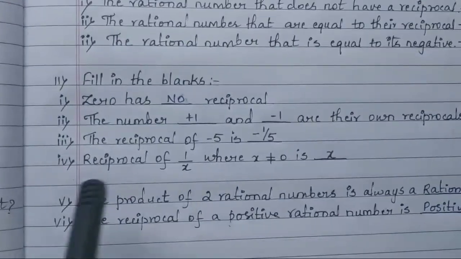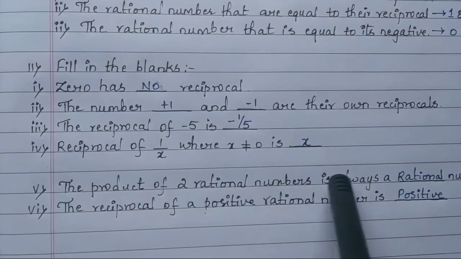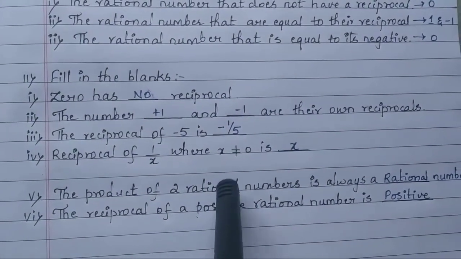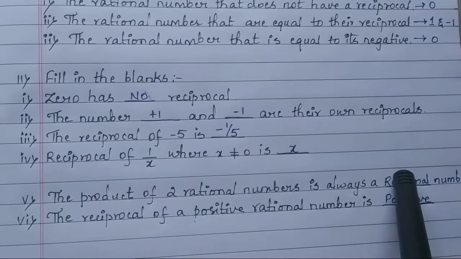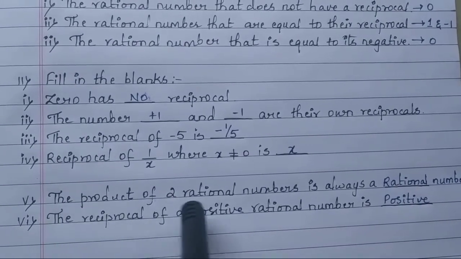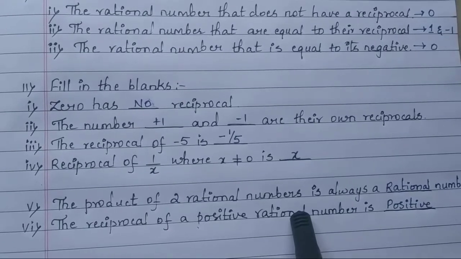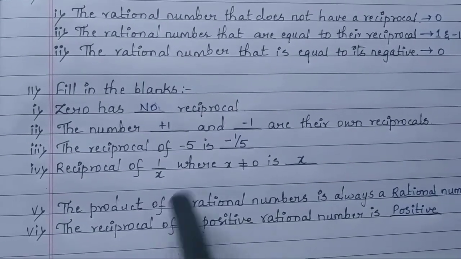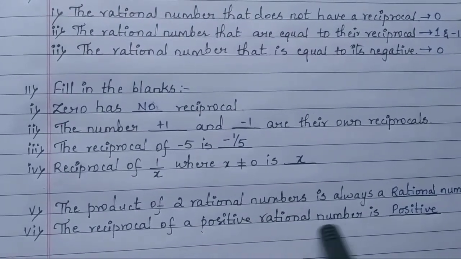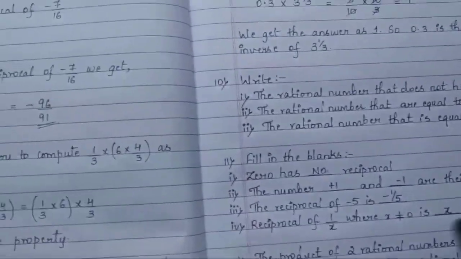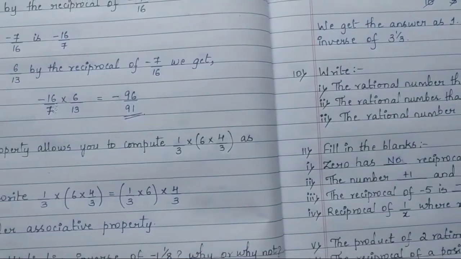Next, the product of two rational numbers is always a rational number. When you multiply two rational numbers, the answer will be a rational number itself. The reciprocal of a positive rational number: whenever you take the reciprocal of a positive rational number, you will get a positive answer. Here exercise 2.1 has ended.